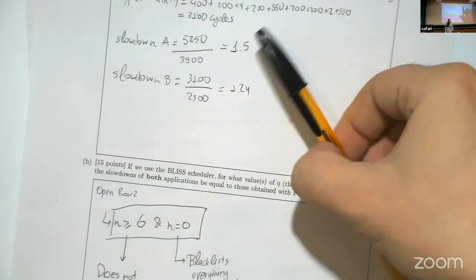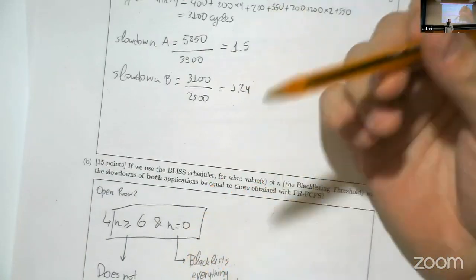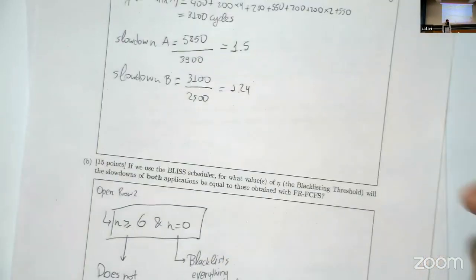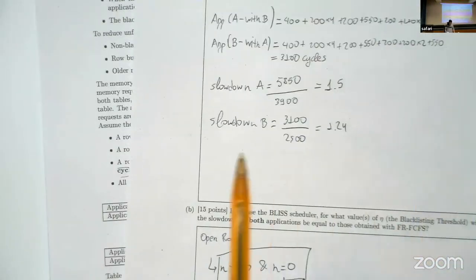I mean, maybe you can find an n that guarantees the slowdown is exactly the same, right? But do not go into brute forcing the n. So, let's go to the next one.